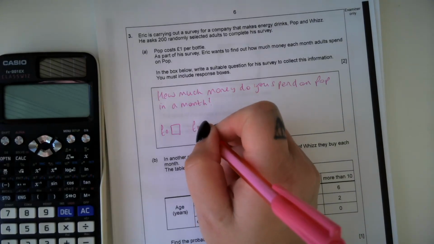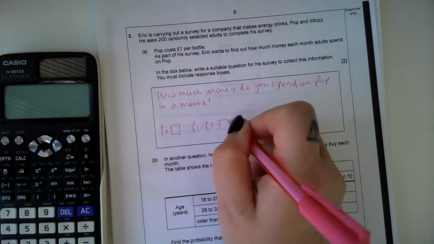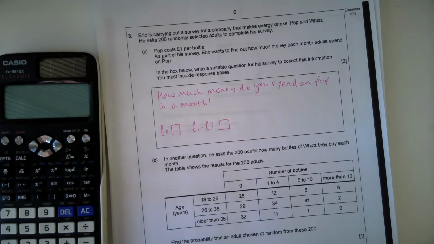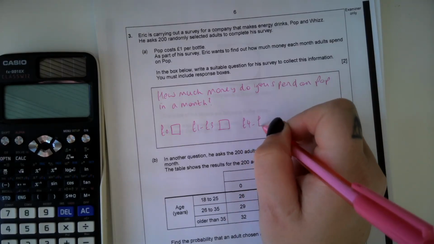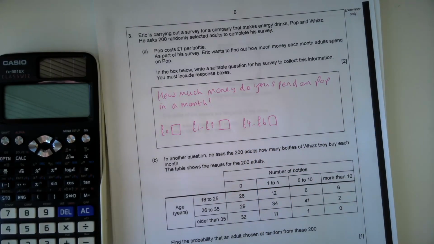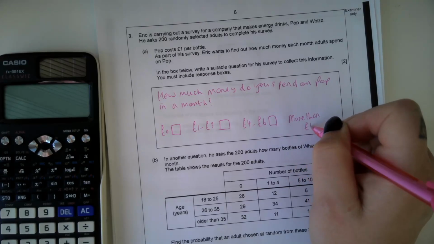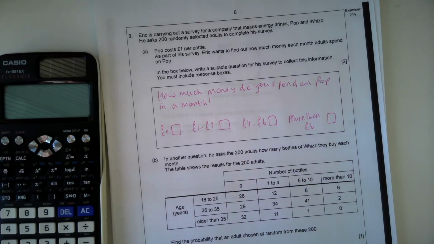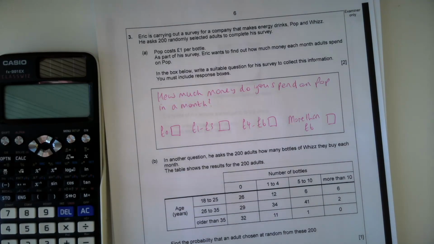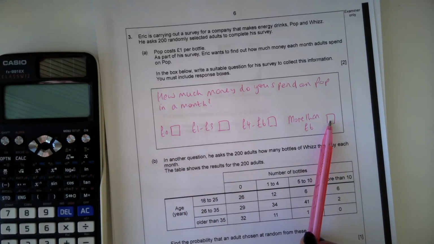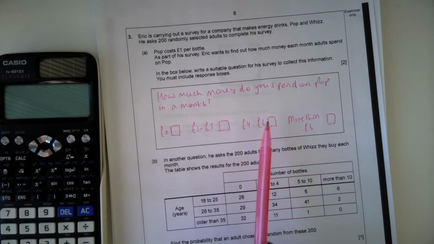And then we need a couple of different response boxes. So let's go for £1 to £3 spent in a month, £4 to £6 spent in a month, and then more than £6 spent in a month. We don't need to do an exhaustive list of the potential values, but this is for anyone that hasn't spent anything on pop in a month. This is for anyone that spends more than £6 on pop in a month, and then obviously got these two categories here as well.